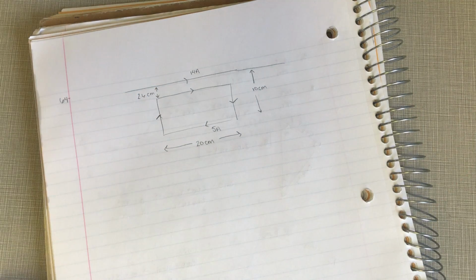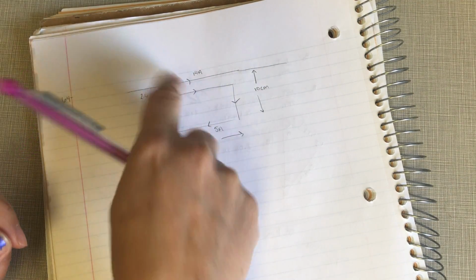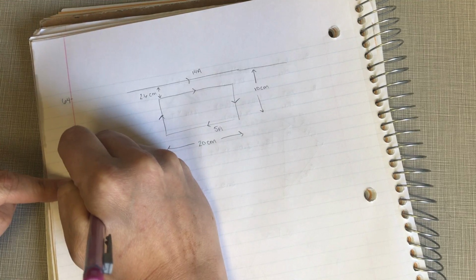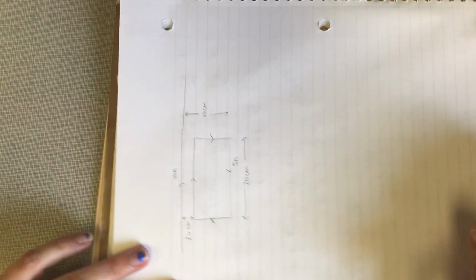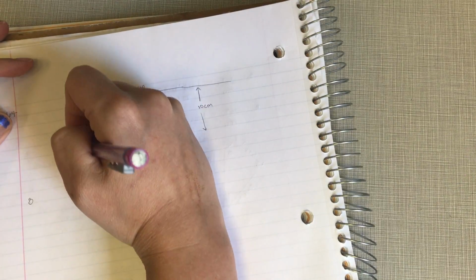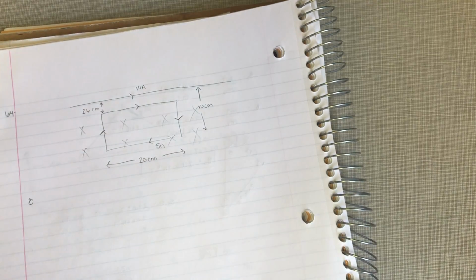Okay, so this wire is the one making the magnetic field. So follow our thumb everywhere on the bottom side of the wire. It's going into the page.